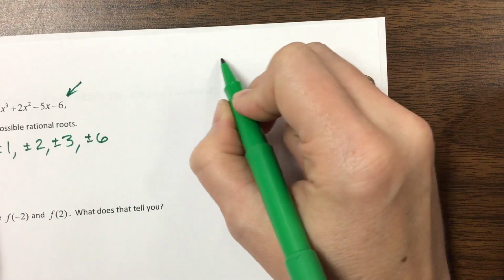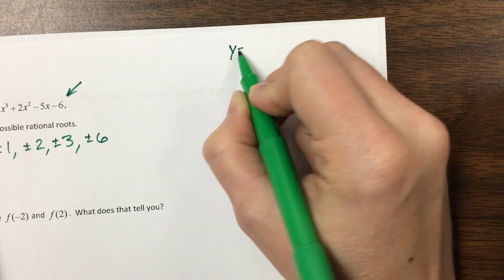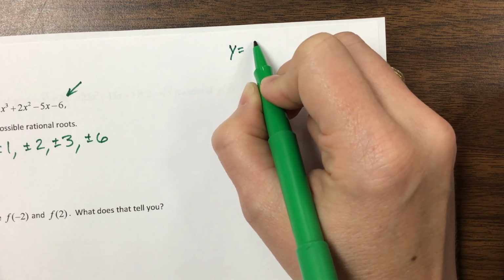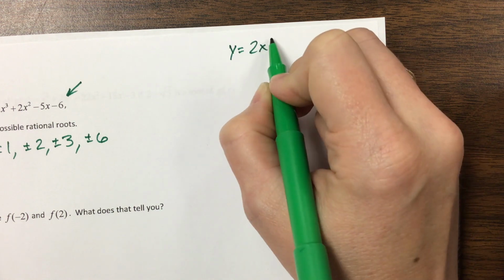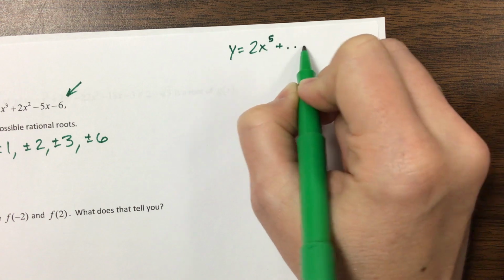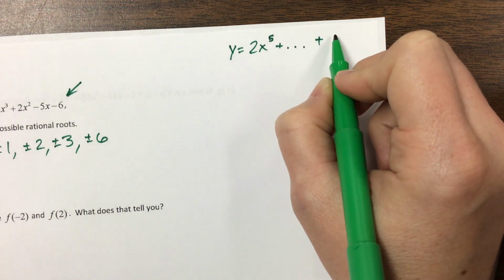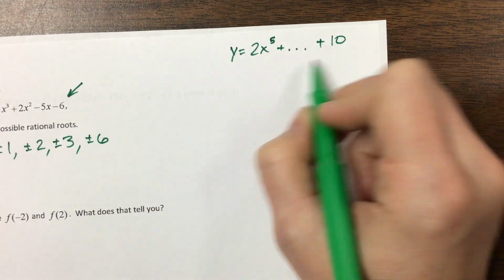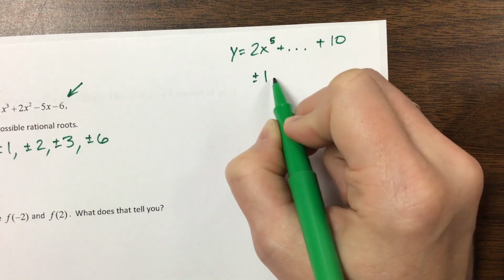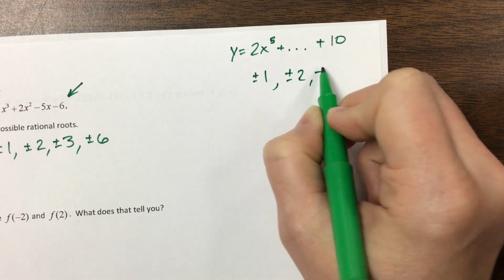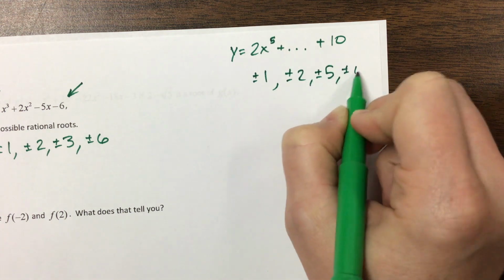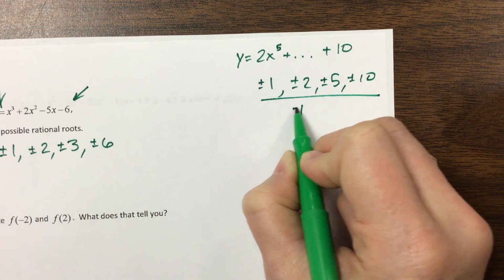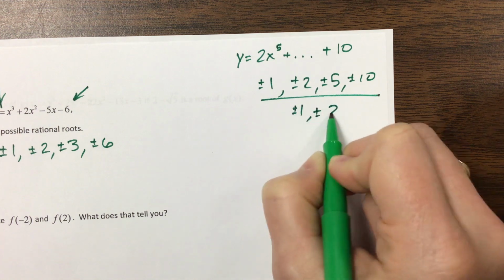Let's pretend for a second I had a different equation, y is equal to, say, 2x to some power, I don't know, the fifth, and then whatever. And our last value here is, well, 10. Then my possible rational roots: I have plus or minus 1, plus or minus 2, plus or minus 5, plus or minus 10. And they're all getting divided by plus or minus 1, plus or minus 2.